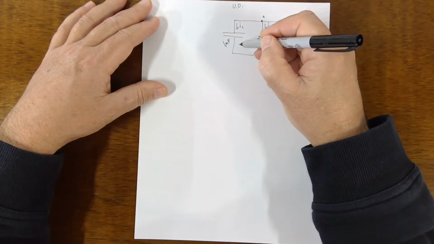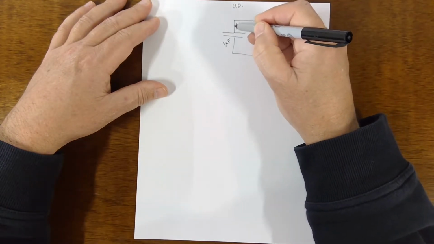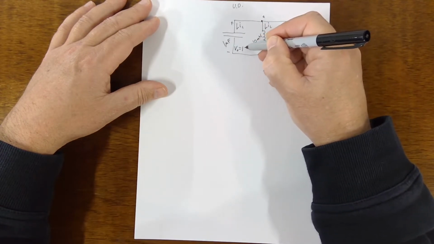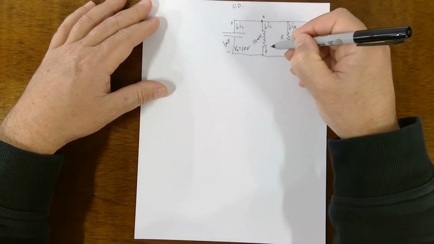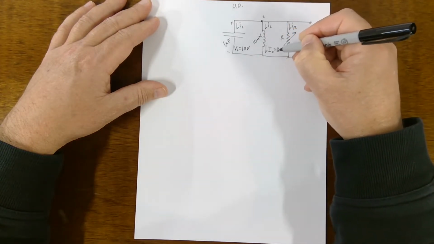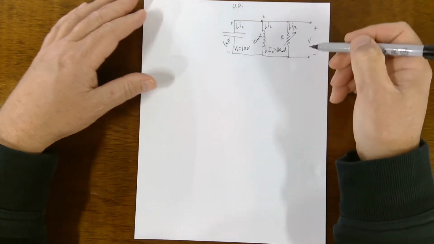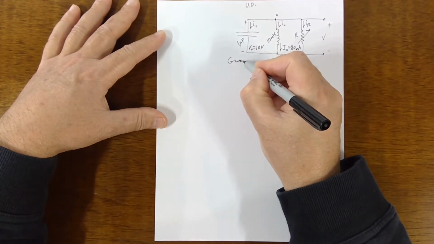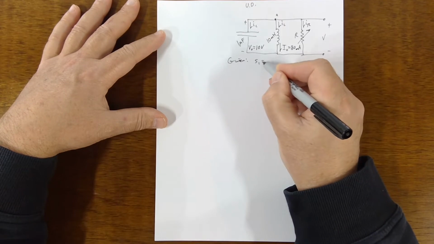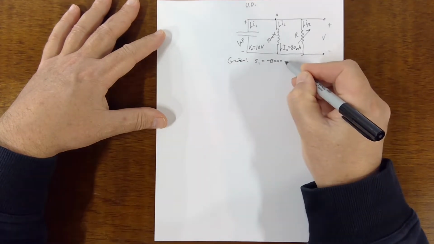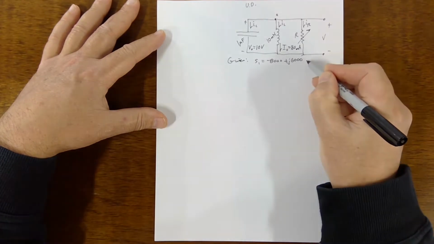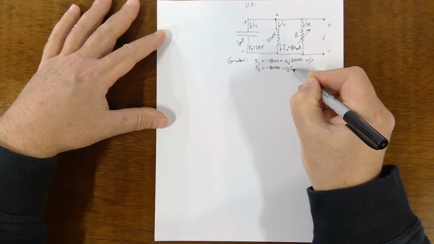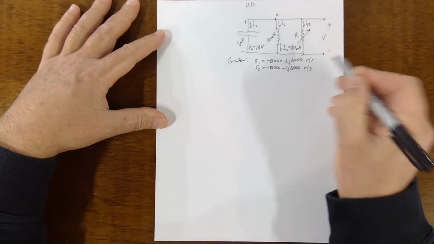We're given that the initial voltage V0 across all three of these is 10 volts. And the initial current, big I sub 0, is 80 milliamps through the inductor. And the other thing that you're given is the roots. S1 is minus 8,000 plus J 6,000 radians per second. And S2 is minus 8,000 minus J 6,000 radians per second.